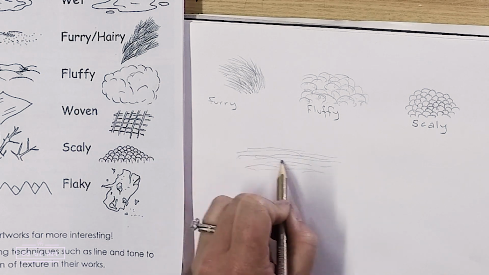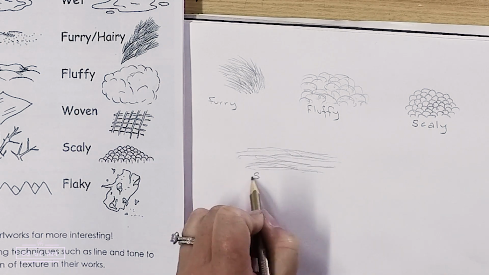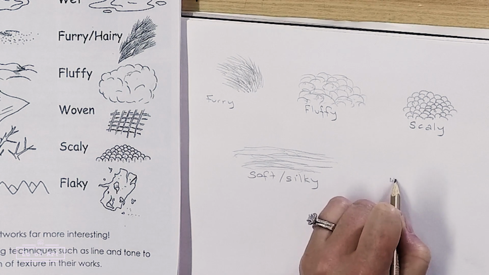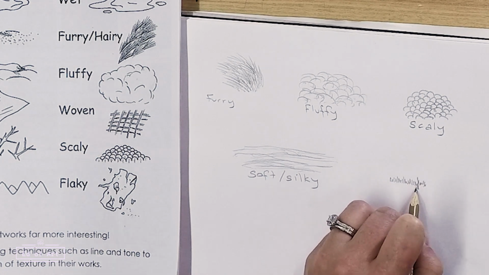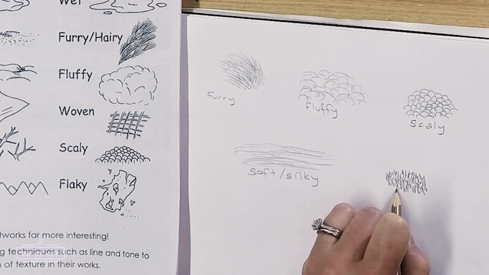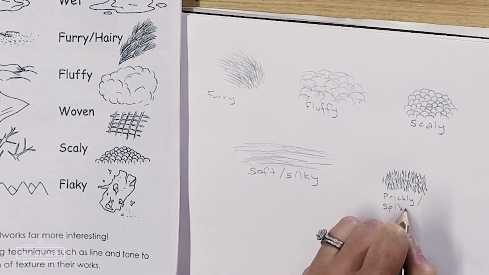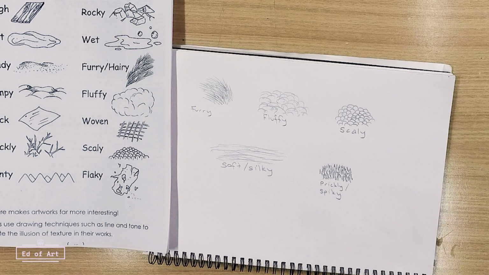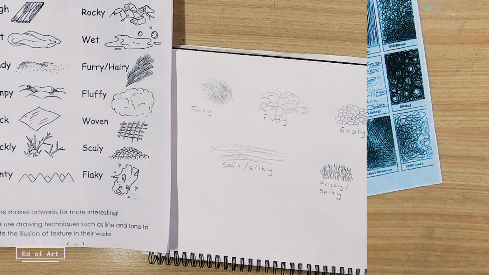Soft and silky textures need organic lines that flow together, while spiky textures use short, sharp, heavy strokes with the pencil moving in an upward direction. You can see that the way you move your pencil is the key to creating texture in your drawing.